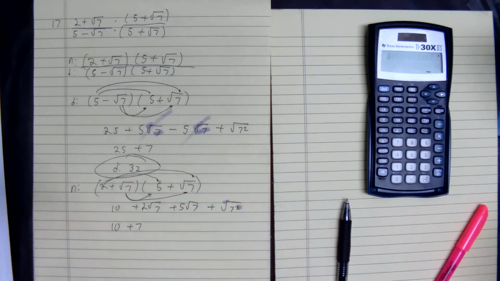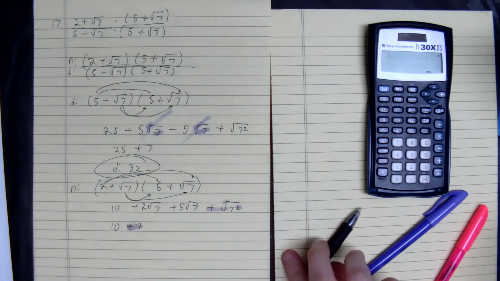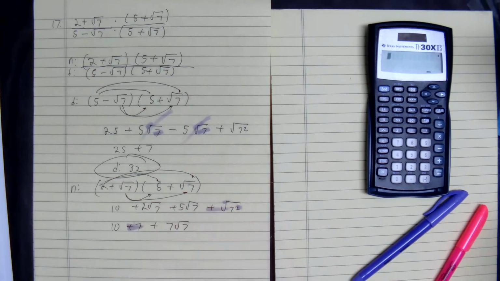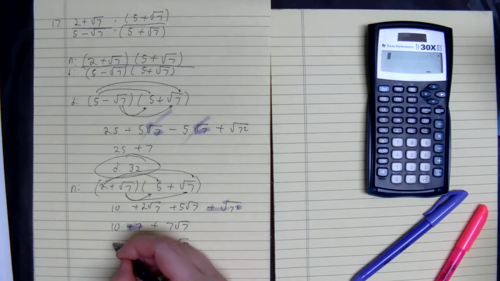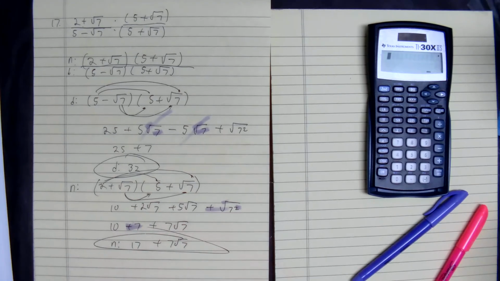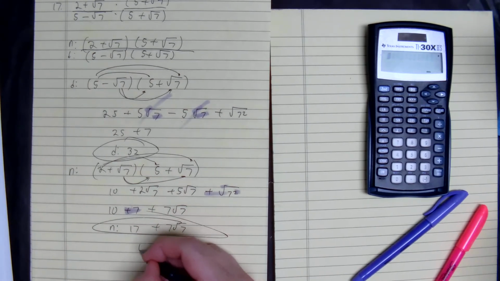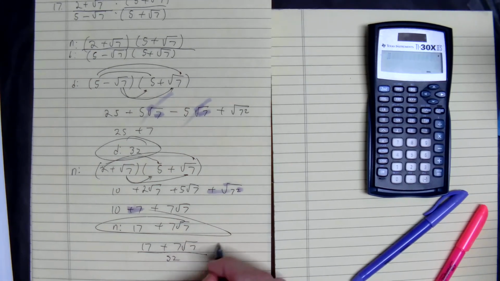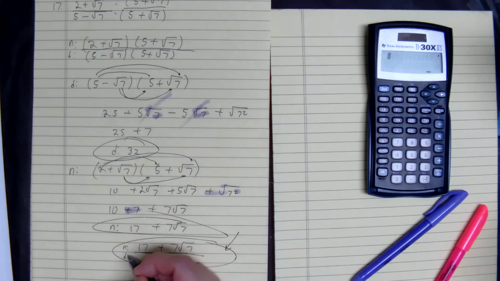So how did you get that, Mr. Weaver? I just used what's in front there, took out a square root 7. And then 2 plus 5 gives you 7, square root 7. So 10 plus 7 gives you 17 plus 7 square root 7. And this is for our numerator. So our final answer here will be 17 plus 7 square root 7 divided by 32. This is your final answer. This is our numerator, that was our denominator.